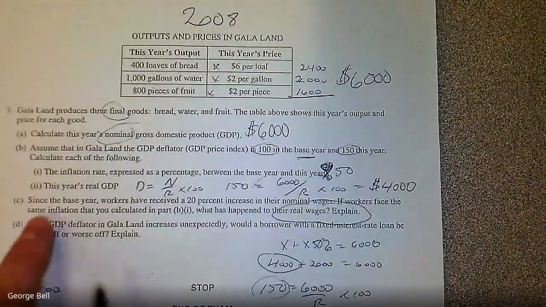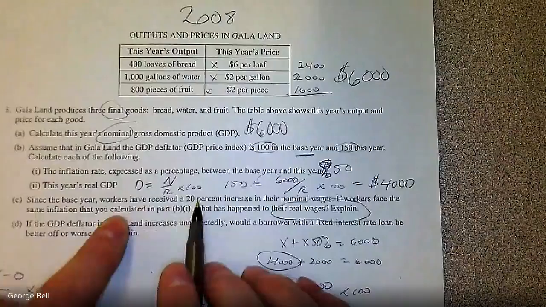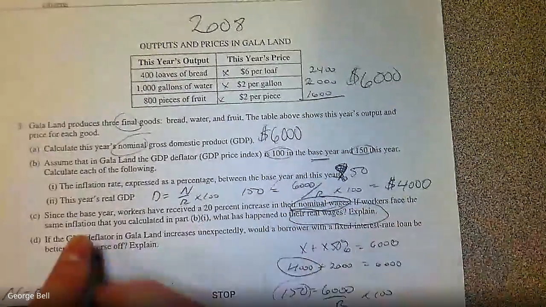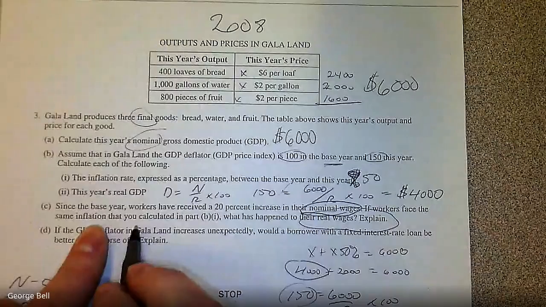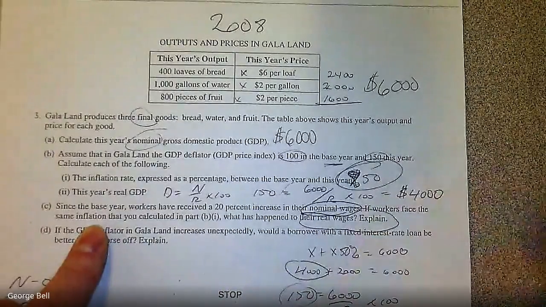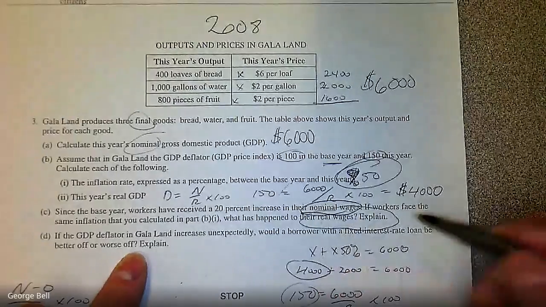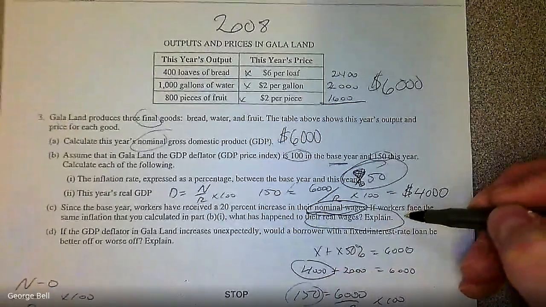So next then, letter C says, since the base year, workers received a 20% increase in their nominal wages. If workers face the same inflation that we calculated, and we calculated 50%, what happened to their real wages? Explain. Now, ladies and gentlemen, this is what we spent the lion's share of yesterday doing.